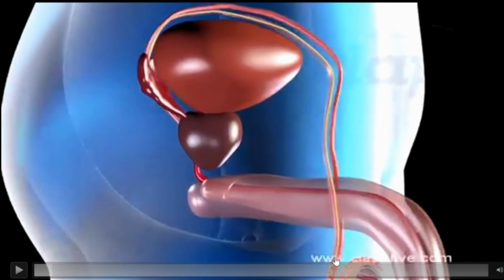From the testis it passes through the vas deferens. The vas deferens, blood vessels and nerves unite to form a spermatic cord and pass through the inguinal canal. That passes over the urinary bladder, one on either side. Then it becomes expanded, forming the ejaculatory duct here.